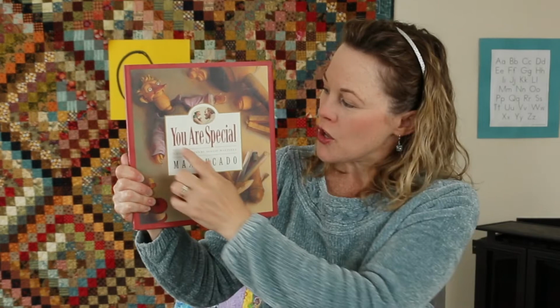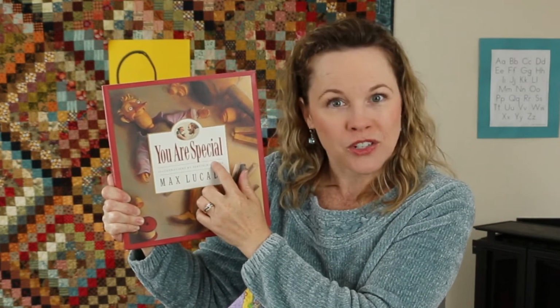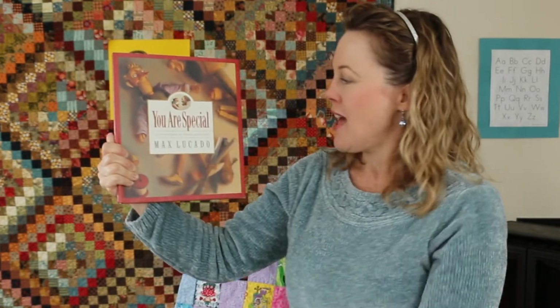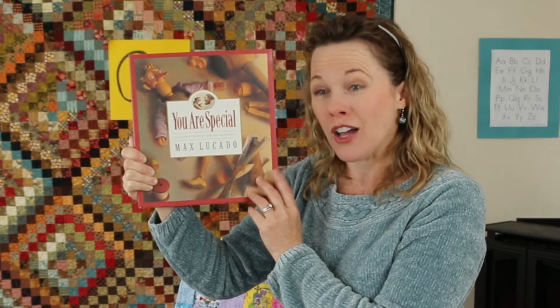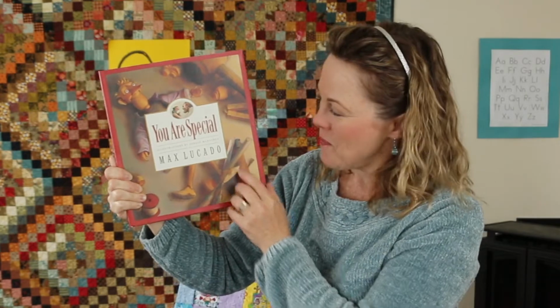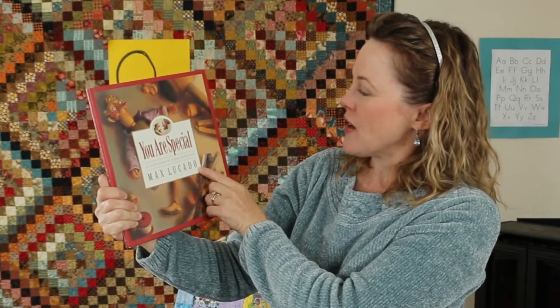Well, guess what? I do have this book. And do you know what this book is called? You Are Special. So I think I was just supposed to read this book today, even though there's no O in the title. This book was written by Max Lucado. There's an O after all. Look at the very end of his name. There's an O. And it was illustrated by Sergio Martinez.